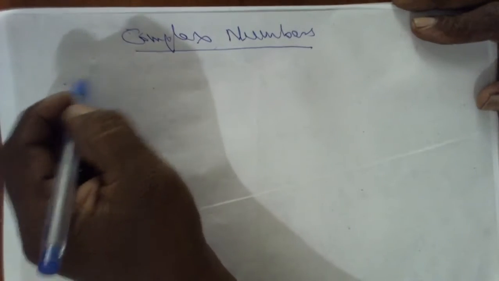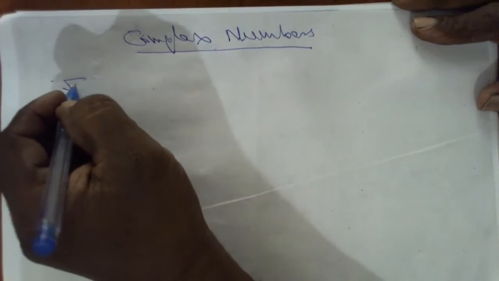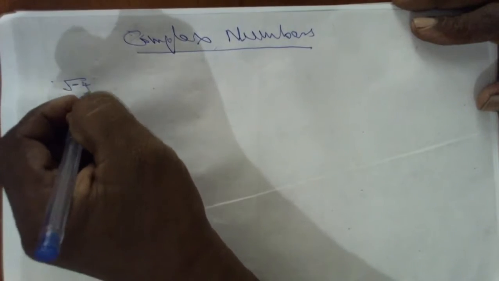Complex numbers are generally formed due to imaginary numbers. You know that if you take any number, how do you find the square root of a negative number? Can you find the square root of a negative number? Right? Square root of a negative number. For example, minus root 4. Can you find the value of this?